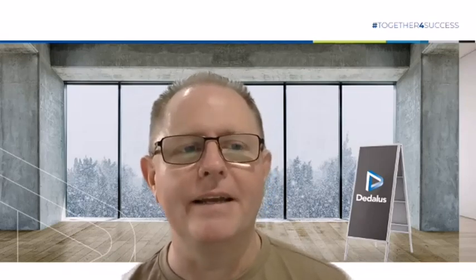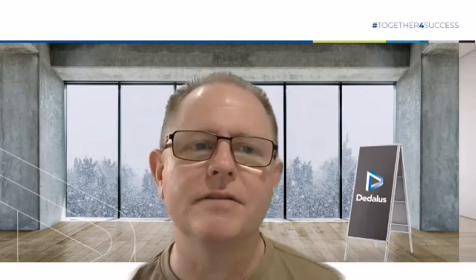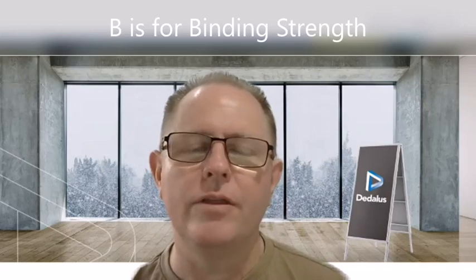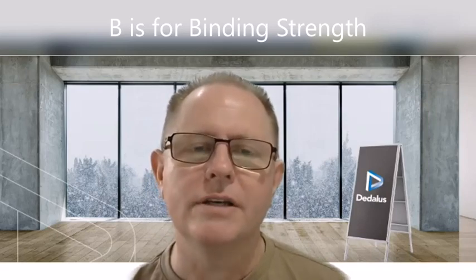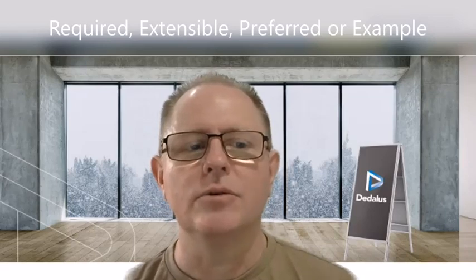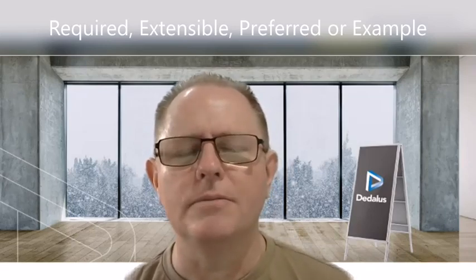So today's topic in the A to Z of FHIR facts, we're up to B. So B for me relates to bindings, or specifically terminology binding strengths. When we look at coding or codable concepts within FHIR, we'll see an example, we'll see the binding strength that's related to that particular field. It might be one of four different types. So you'll see required, extensible, preferred, and example.